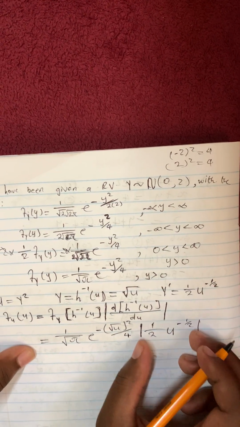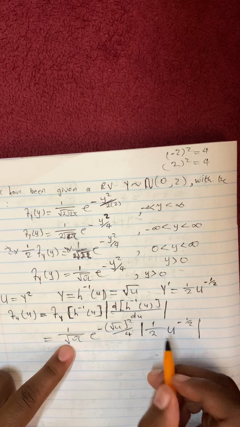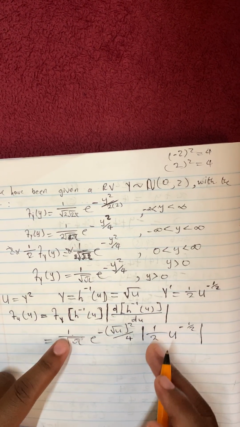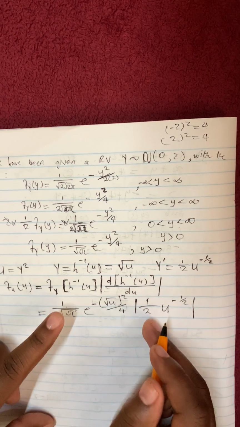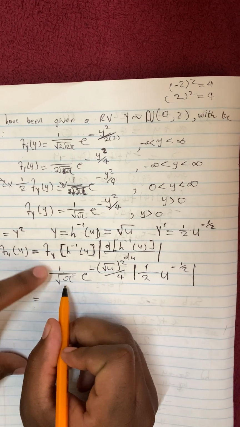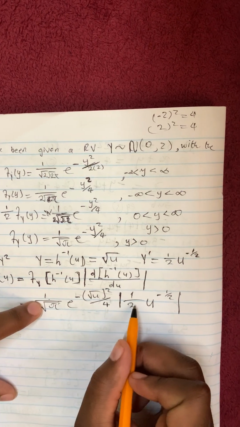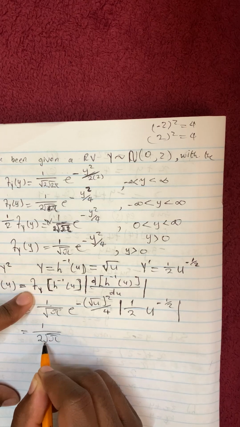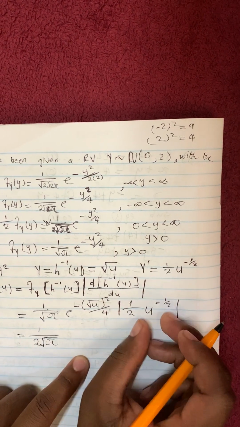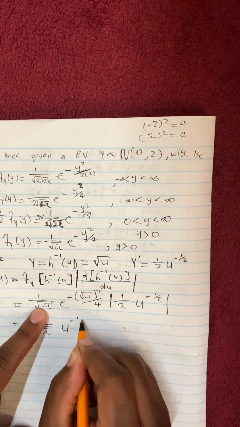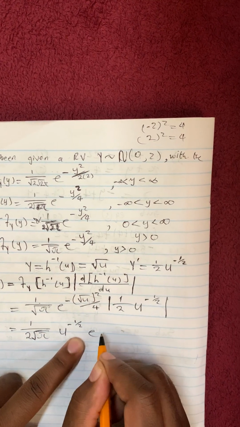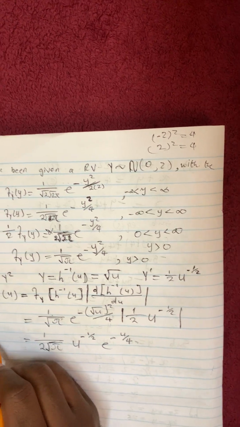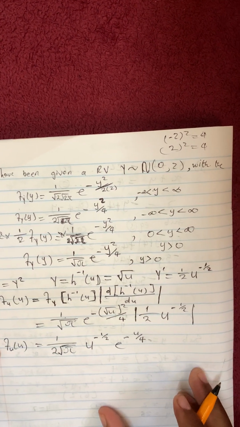Then for the constants, we have 1 over root pi multiplied by 1 over 2, that will be 1 over 2 root pi, and then we have u raised to the negative a half, and then e raised to negative u over 4. This is the PDF of u.